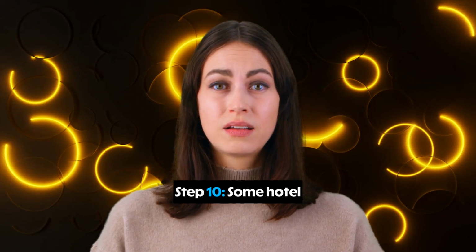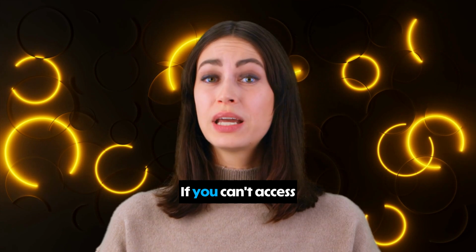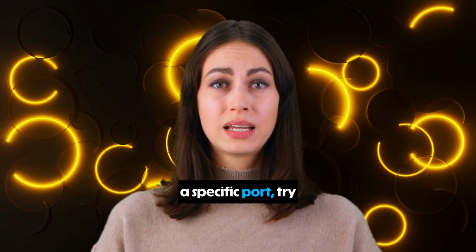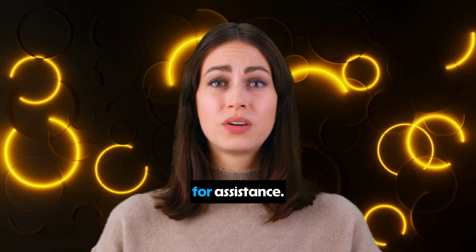Step 10. Some hotel TVs have restricted settings that may disable certain HDMI ports. If you can't access a specific port, try a different HDMI input or contact hotel staff for assistance.